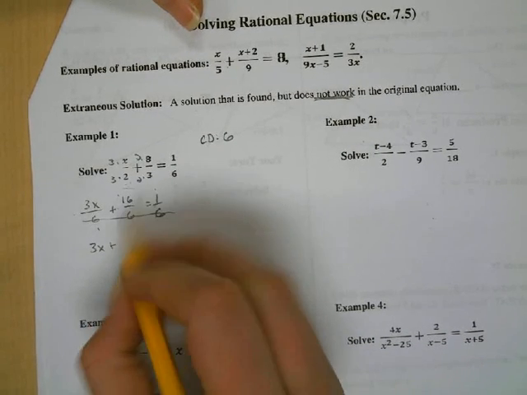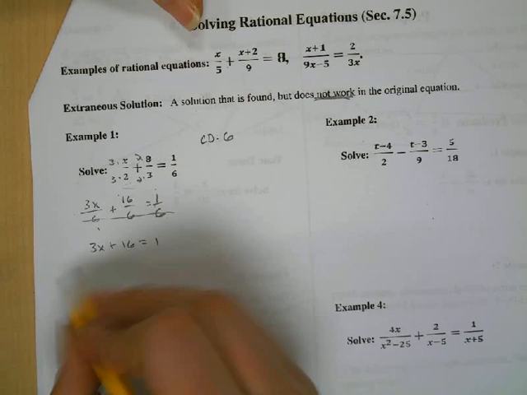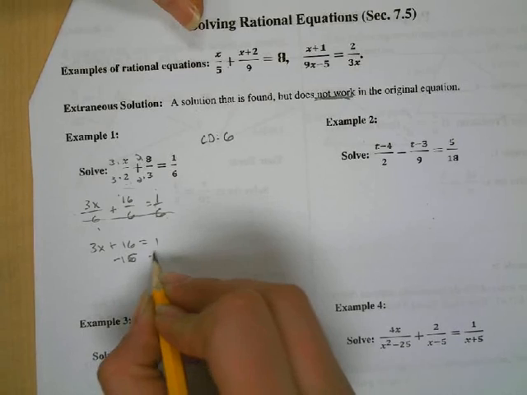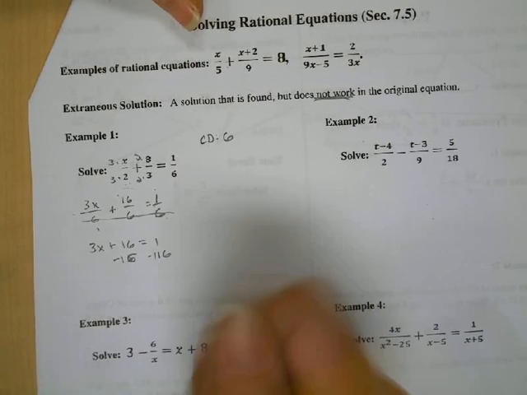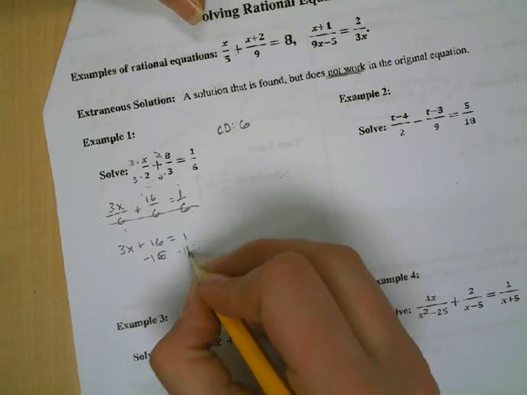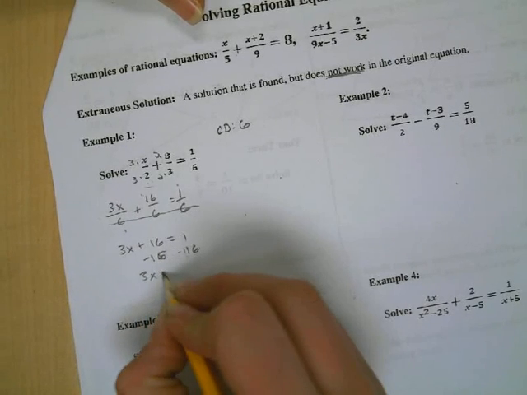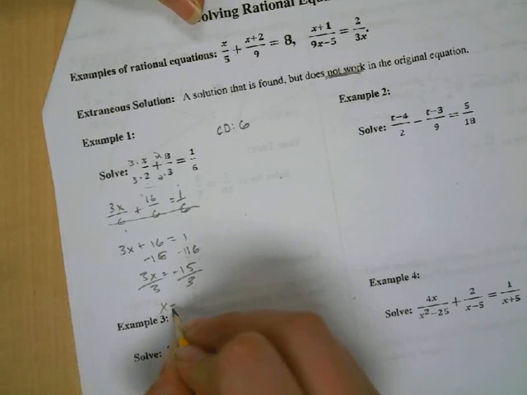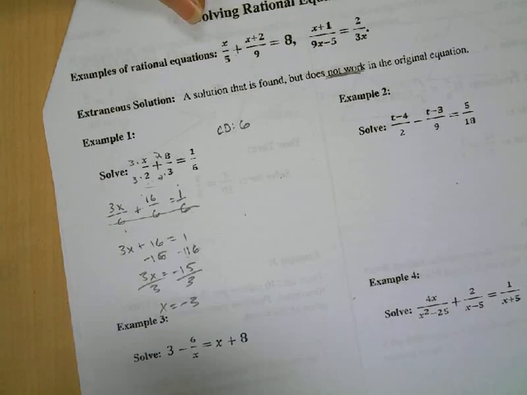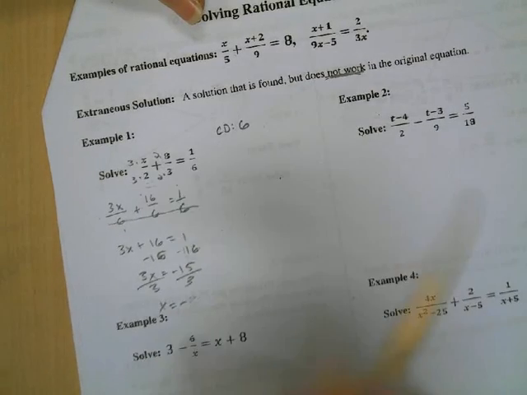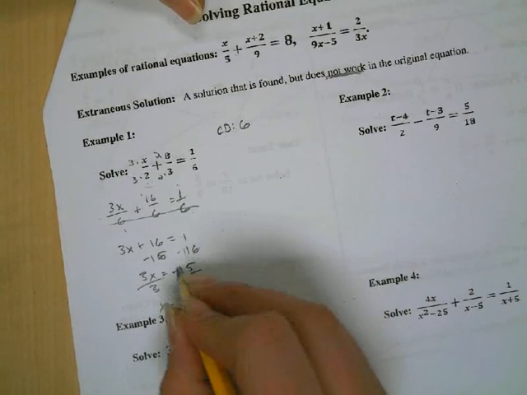Once that's done, these are very simple equations. 3x plus 16 is equal to 1. You just solve for x. So minus 16, not 15, minus 16. Helps if I can write. Okay, minus 16, 3x is equal to a negative 15, divide by 3. X is equal to negative 5. Now, once I get here, man, I am not writing correctly. Negative 5, 15 divided by 3 is negative 5.